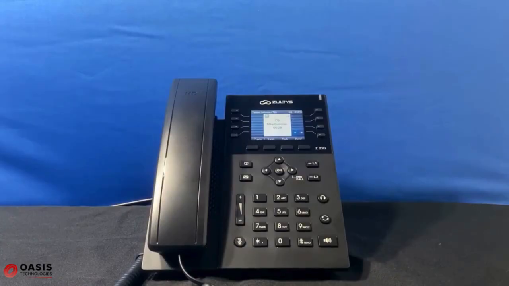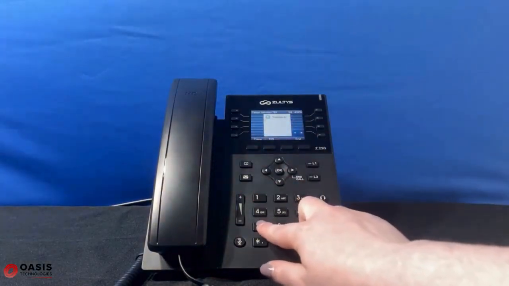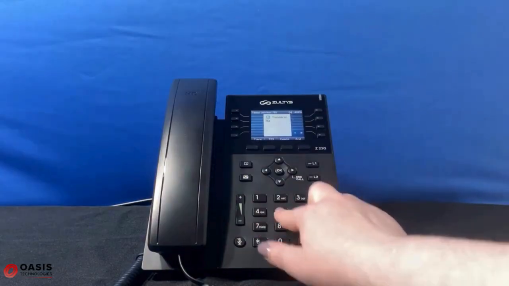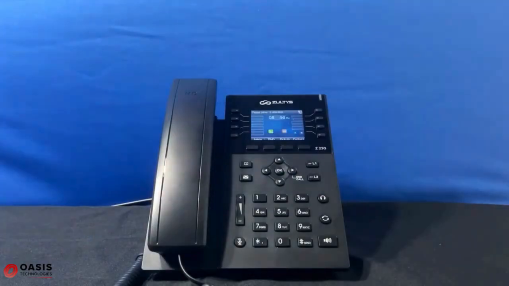Simplest way to transfer him is to click the trans soft key. This way the call is placed on hold automatically while I dial the right extension. Then I click the same trans soft key one more time to complete the process. And the customer's call is on the way to the tech support department.